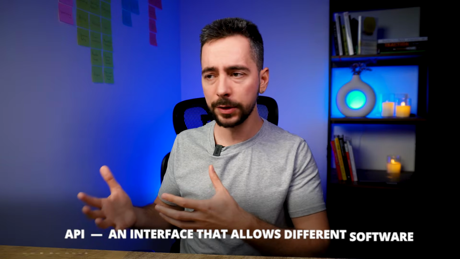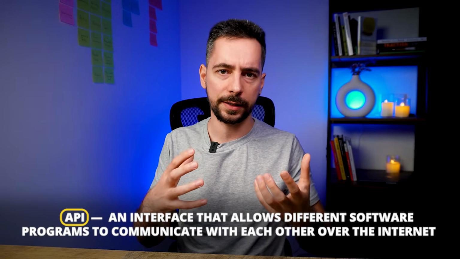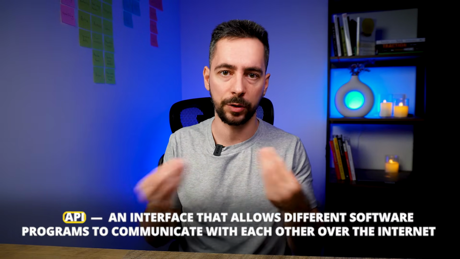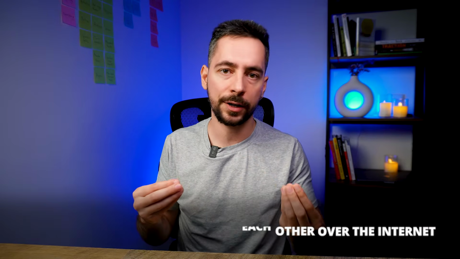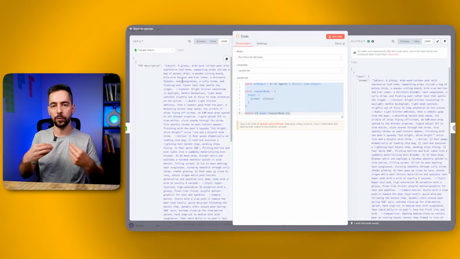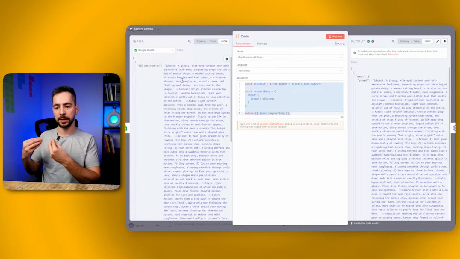So API is basically Application Programming Interface. In simple words, it's an interface that lets different programs on the internet communicate with each other, request actions or request some data. It's a common way to request some actions, like we want here to generate some video for the VEO3 model. Before that, we need to transform our data into a form that's applicable to this API.